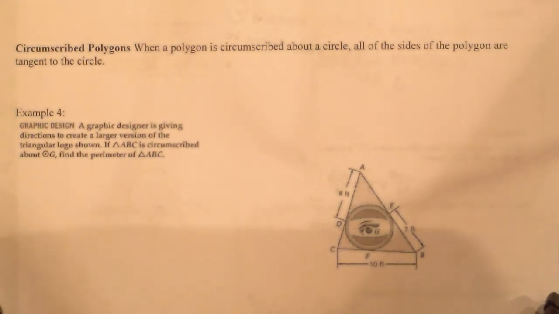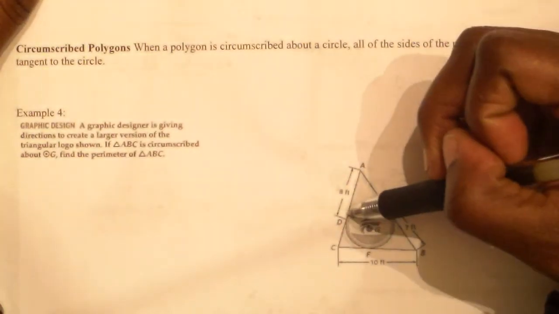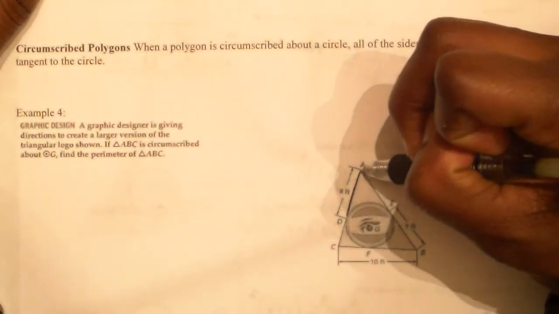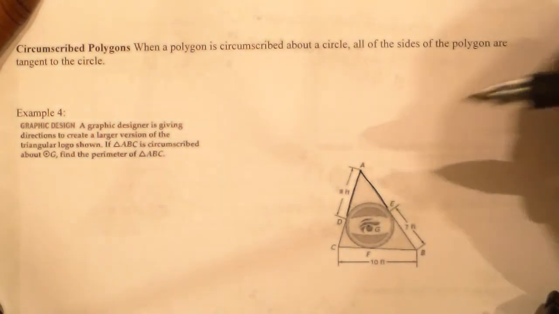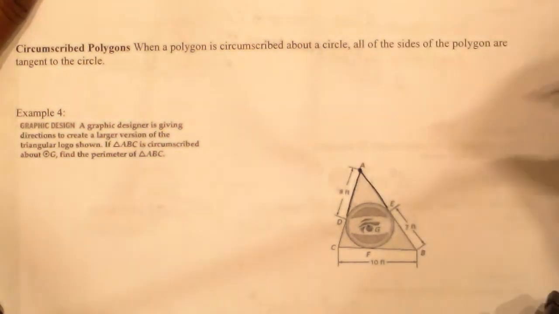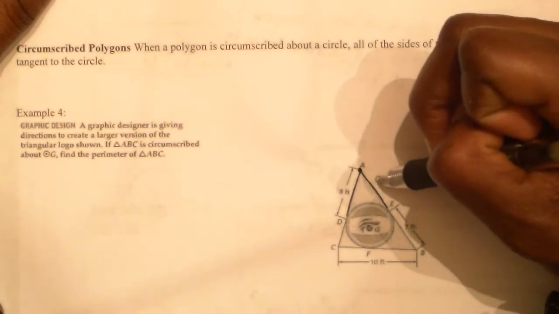Okay, so remember that it says for a circumscribed polygon all the sides are tangent, right? And so with our rule, if two segments from the same exterior point are tangent, then they're congruent, right? So if we look here, we have AD and AE. They're tangent to that circle logo, because they both share A. So if this side's 8, that means this side is also 8.